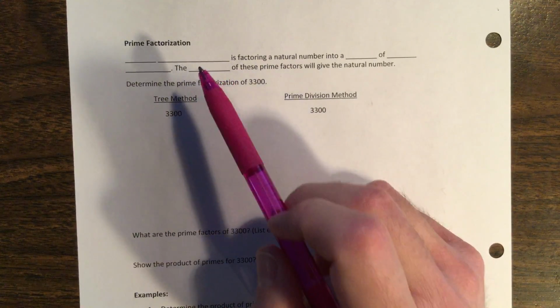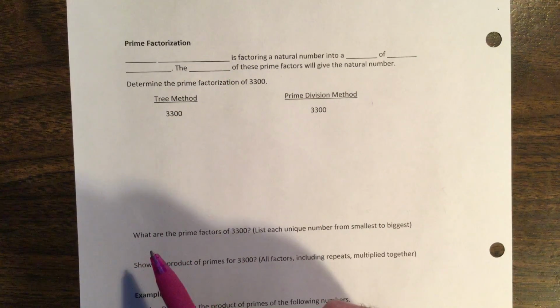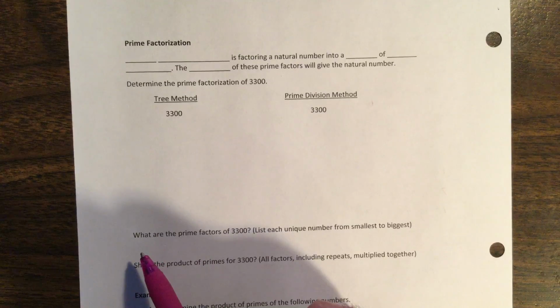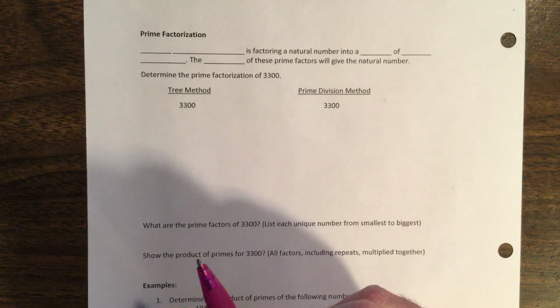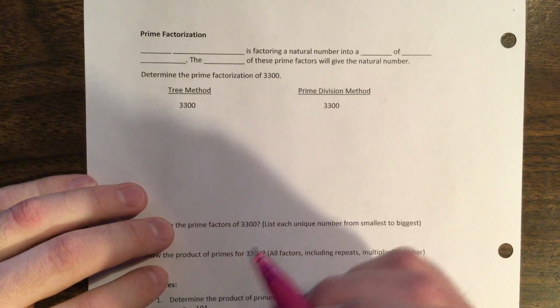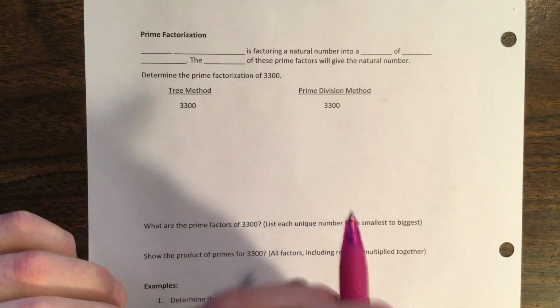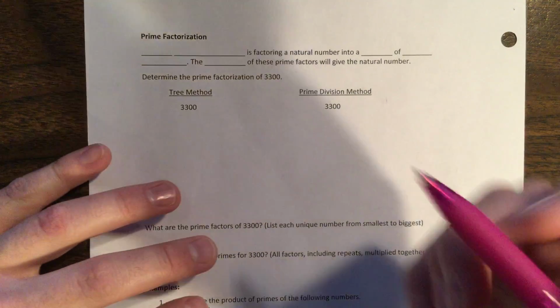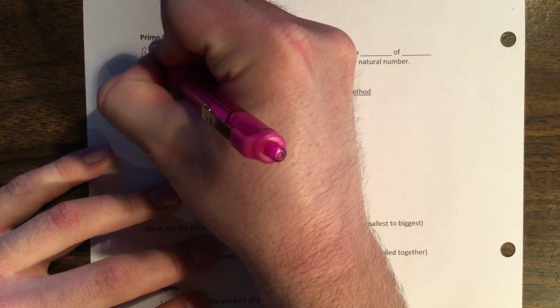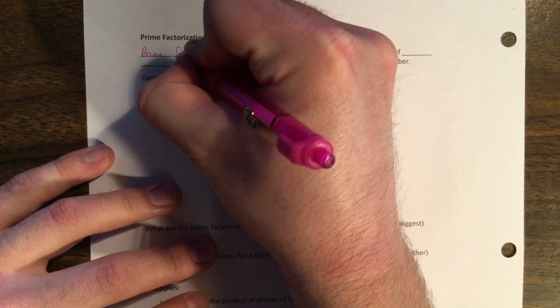All right, so we're going to take a look at a method of factorization that's called prime factorization. Now, this is a method of trying to break down a number into smaller and smaller values, which all multiply together to come up with the original number. So, prime factorization.